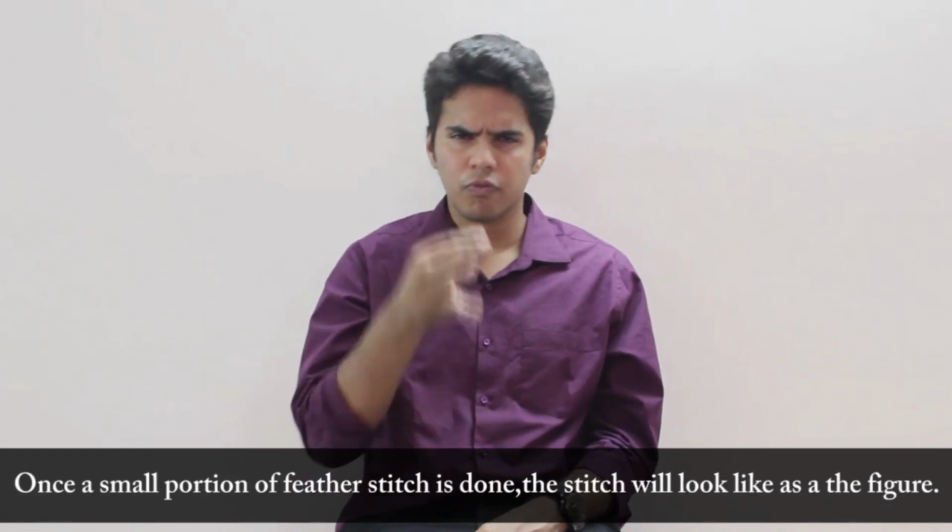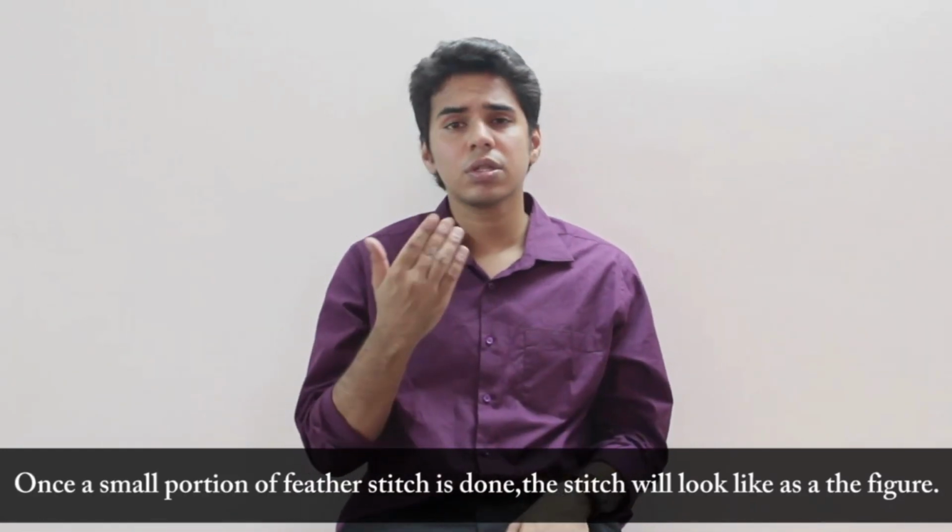Step 4. Once a small portion of feather stitch is done, the stitch will look like as in the figure.